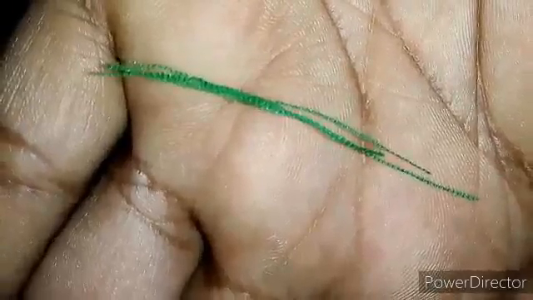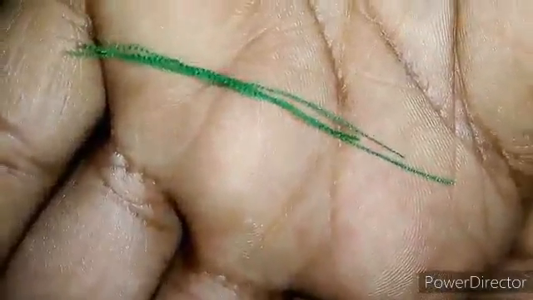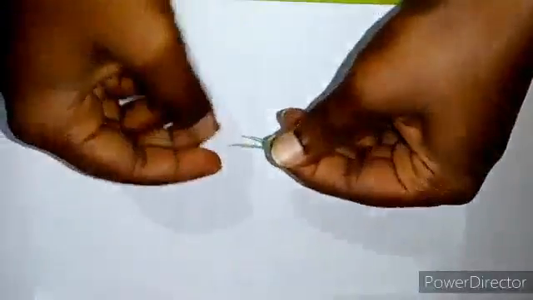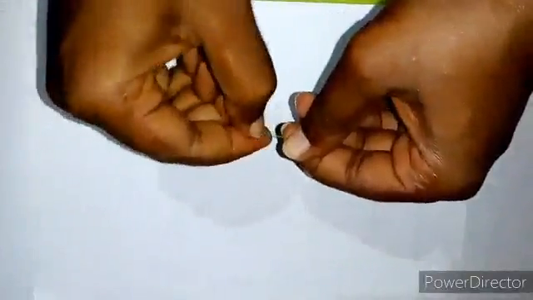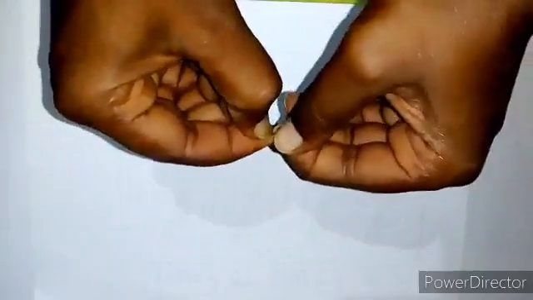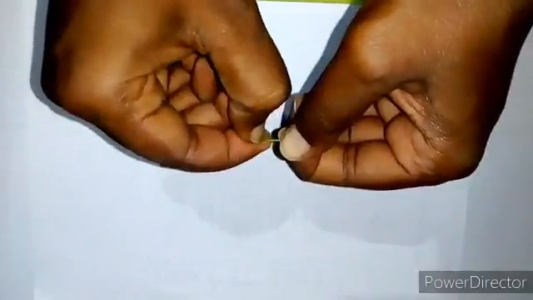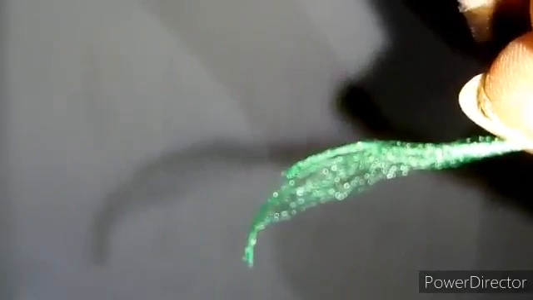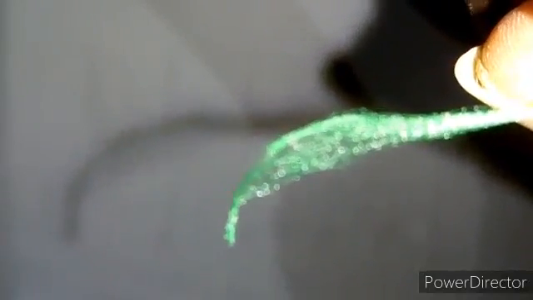Now I am going to scratch this yarn at the end. Now all of you see here, students, the yarn splits up into thin strands, right?